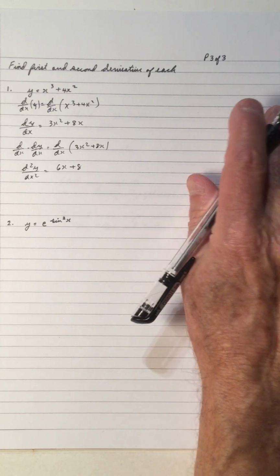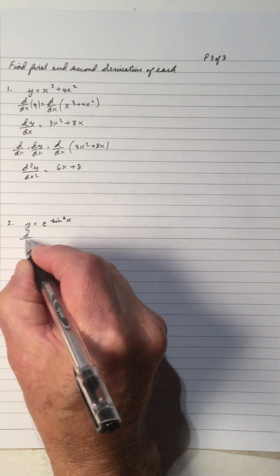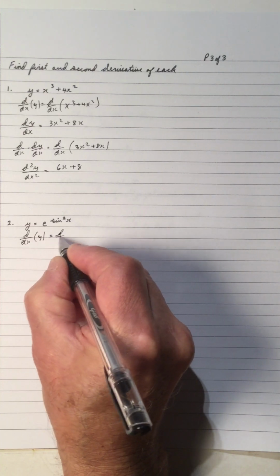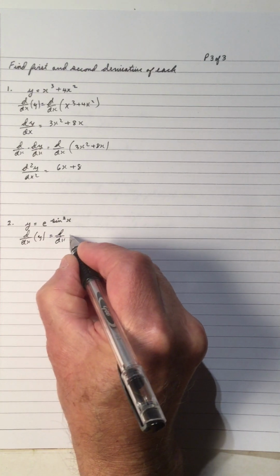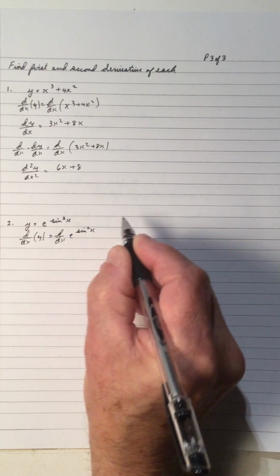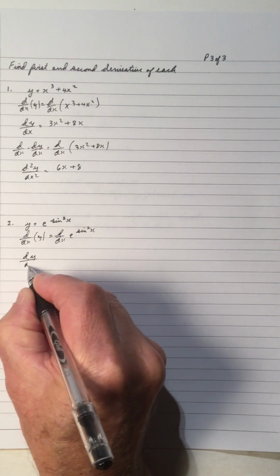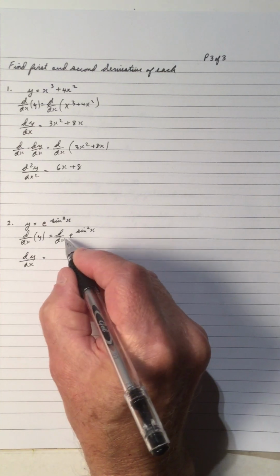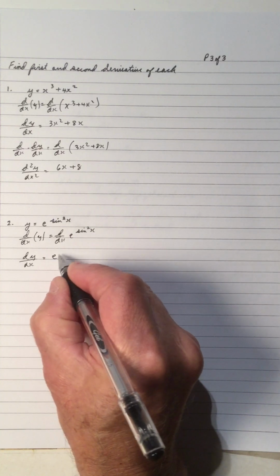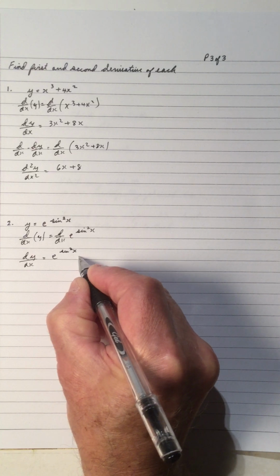We have another one to do, first and second derivative of y equals e to the sine squared x. So the first derivative is d/dx on the y, and we do d/dx on e to the sine squared x power. So again, this is dy/dx, and the derivative of e to a function is e to that function, e to the sine squared x, and we have a chain rule.